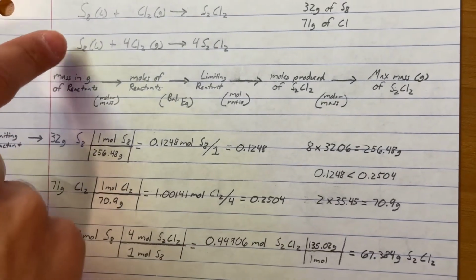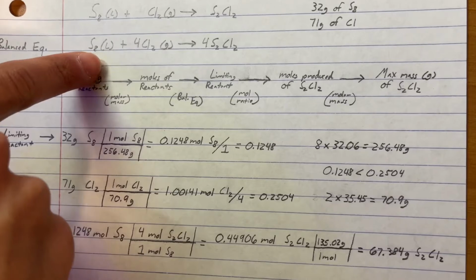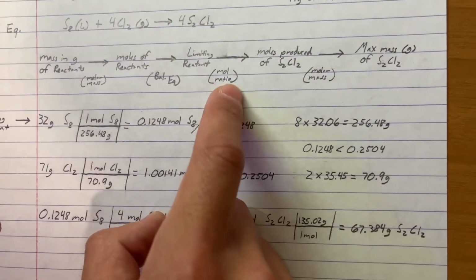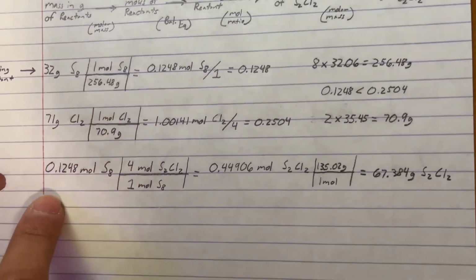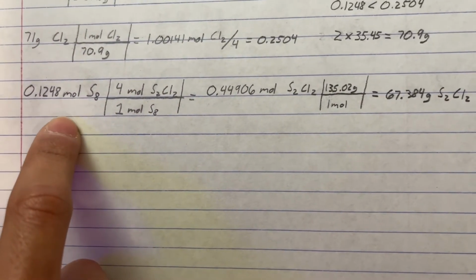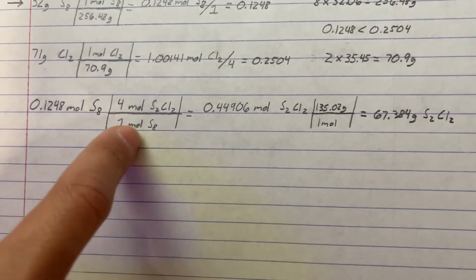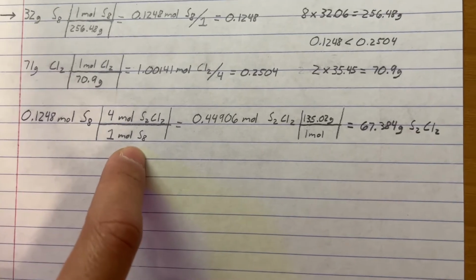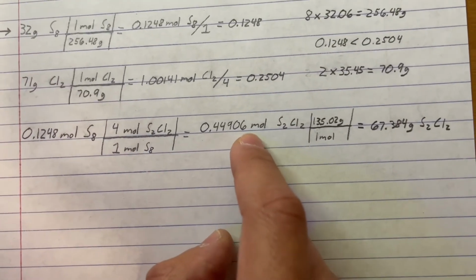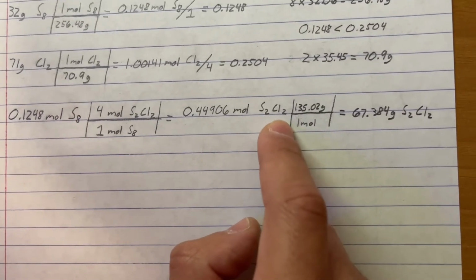Since sulfur is the thing that's limiting the reaction, we're going to find out exactly how much of the product is produced using this molar ratio. So 0.10148 moles was exactly the moles we found previously. Now using a molar ratio of 4 moles of our product to the amount of sulfur, we find that we get 0.44906 moles of disulfur dichloride, which is exactly what we're looking for.